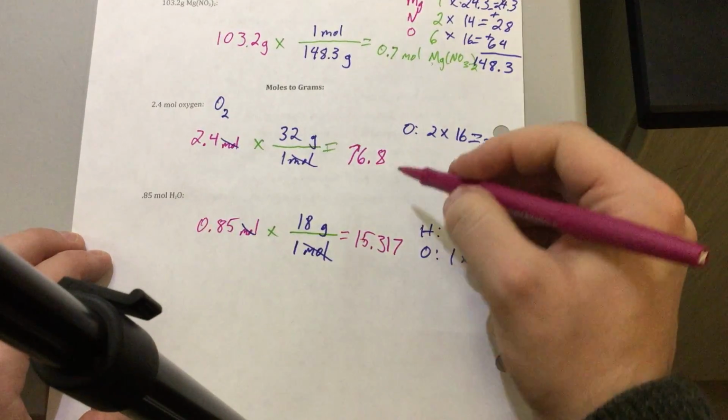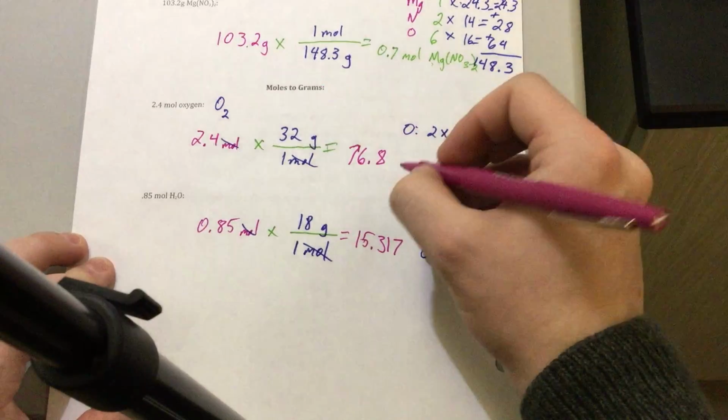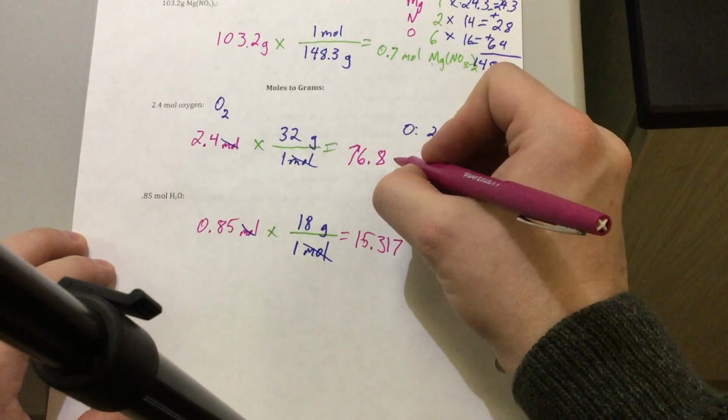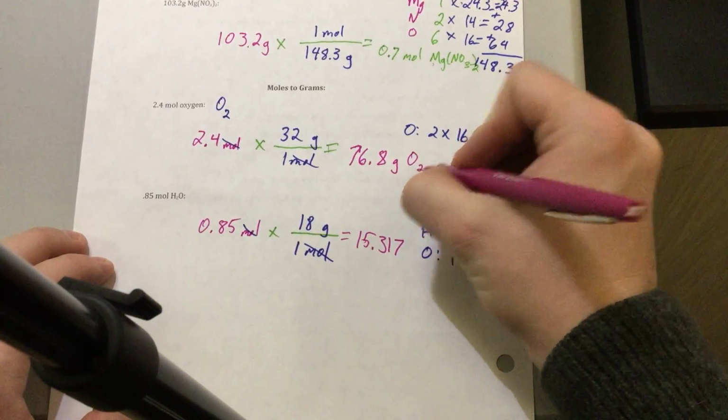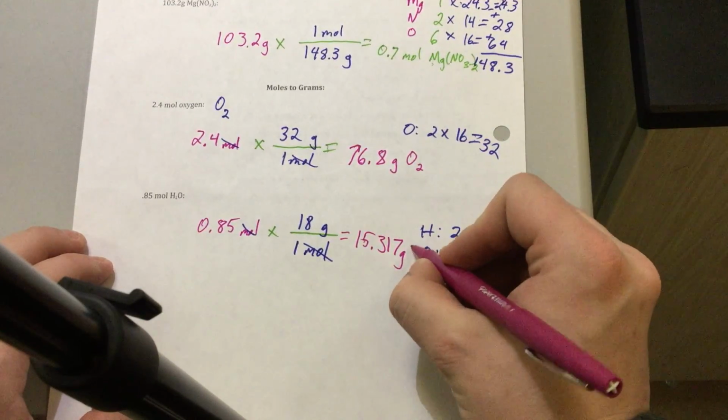So when I multiply through, I get 15.3. And we can see that in both of these, I've missed my units. So let's go back and change that. This one is going to be grams of O2. And this one is going to be grams of H2O.